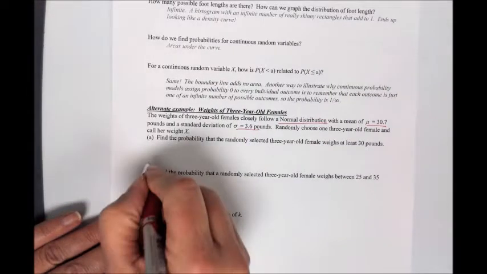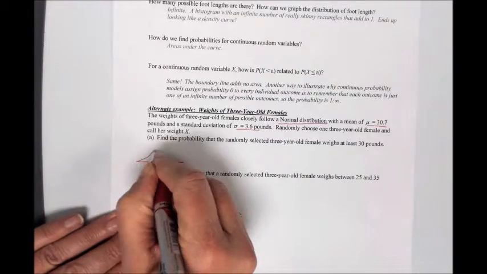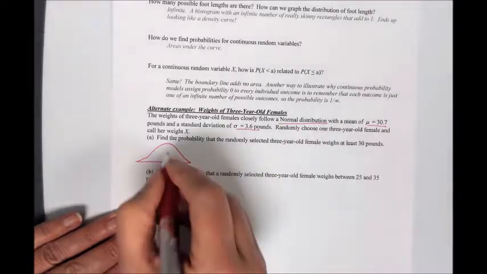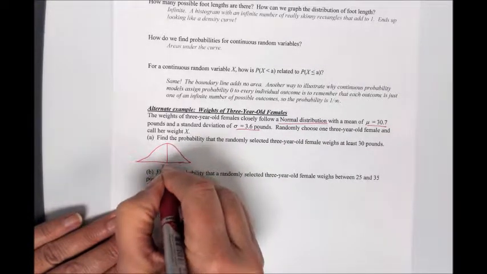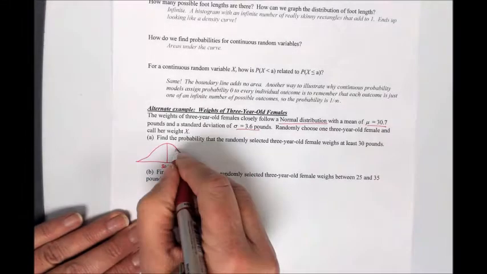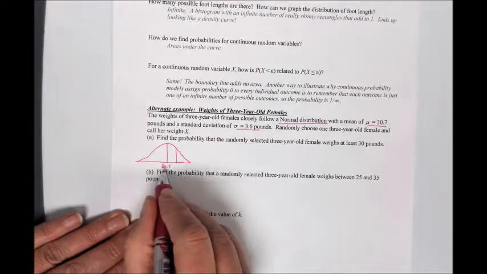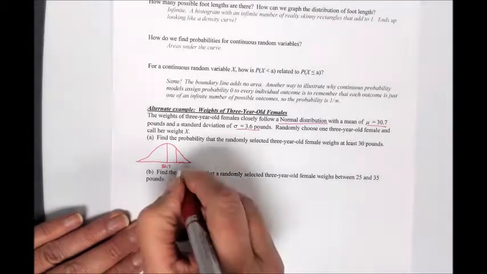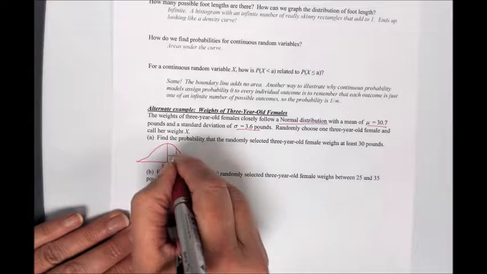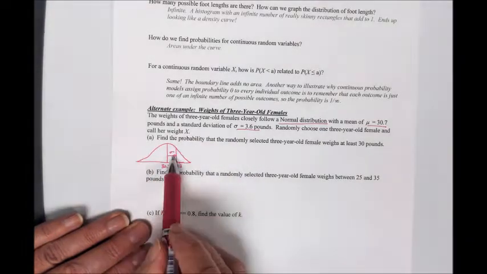A couple things you can do to show your work. One is to draw it out. Show the mean as 30.7 and show the standard deviation of 3.6. So I just need to add 3.6 here once. If I add 3.6 to that, I'm going to get 34.3. So I'm showing that that is one standard deviation.